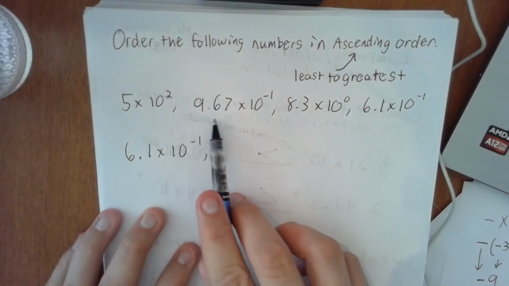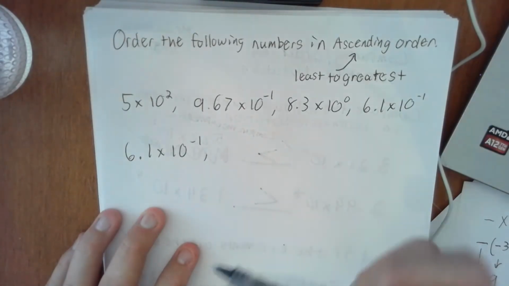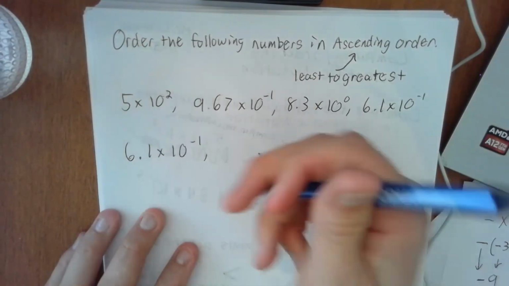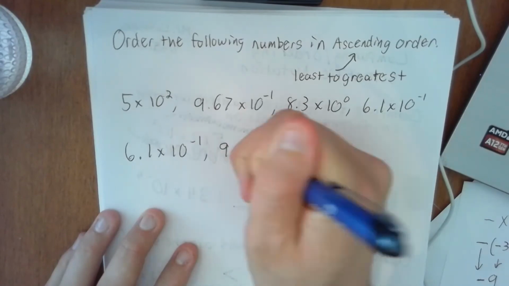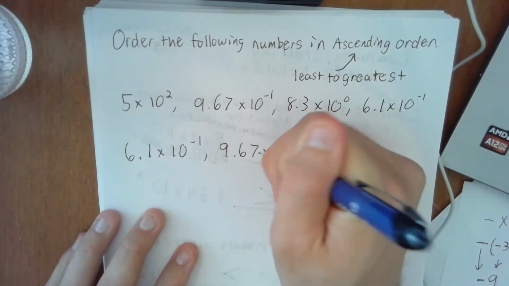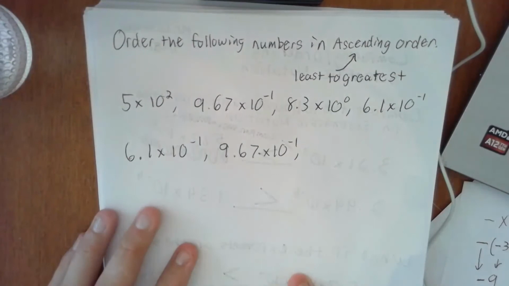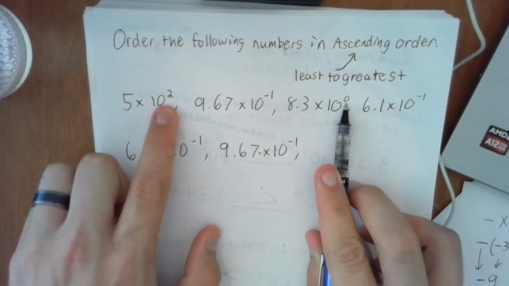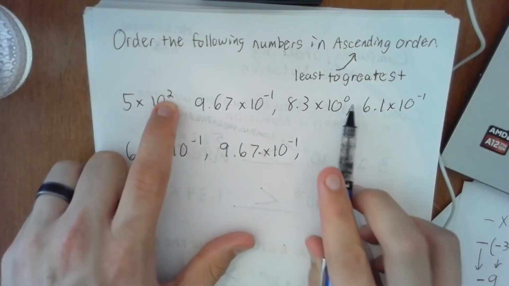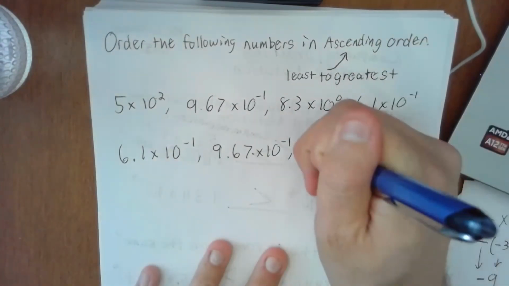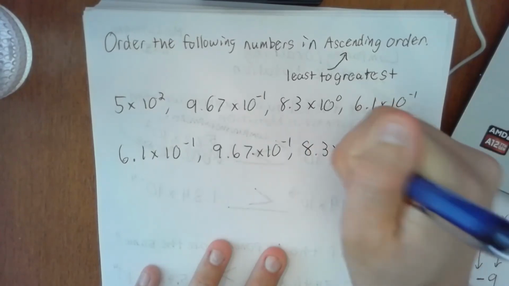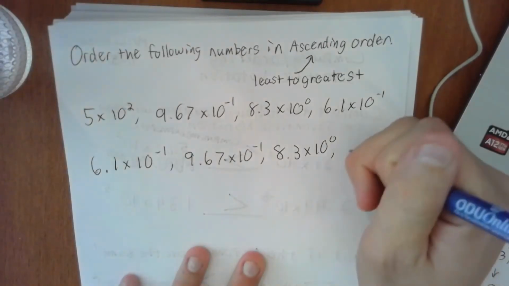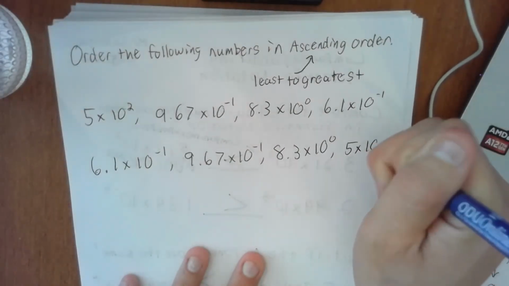Okay, well, I know 9.67 times 10 to the negative 1 has to come next because it was smaller than the other two, because negative 1 is smaller than 0 and 2. Okay. Now we just have these two left. This one has an exponent of 0. This one has an exponent of 2. 0 is smaller than 2. So 8.3 times 10 to the 0 is less than 5 times 10 squared. And that's the last one, and it's the largest number.